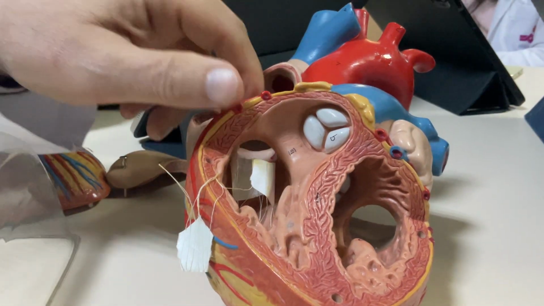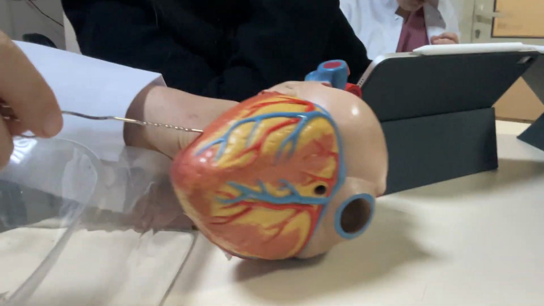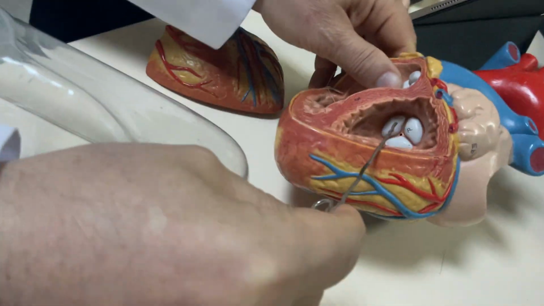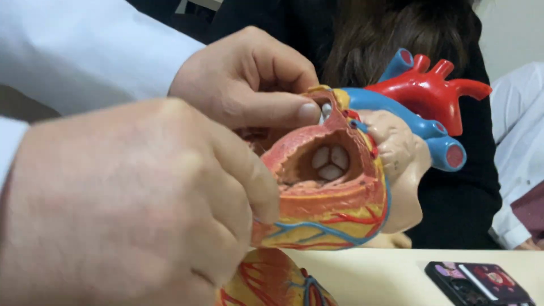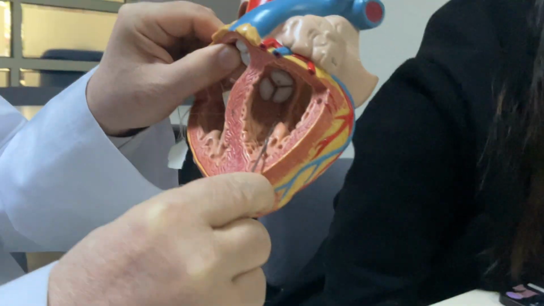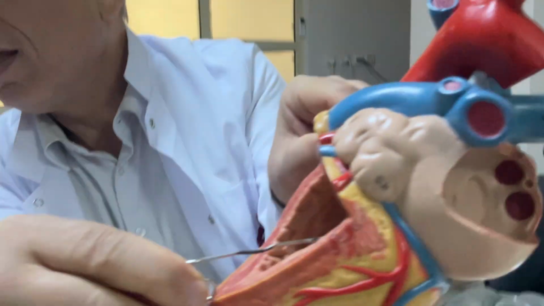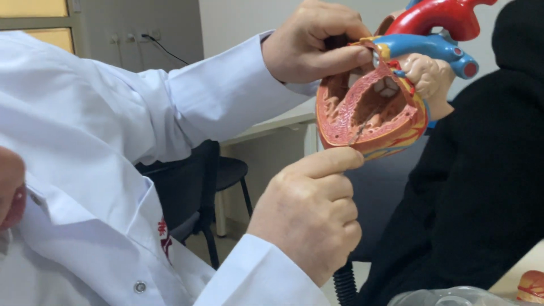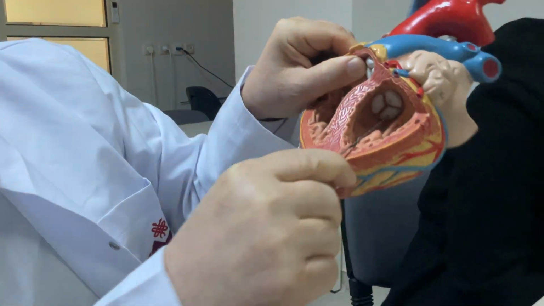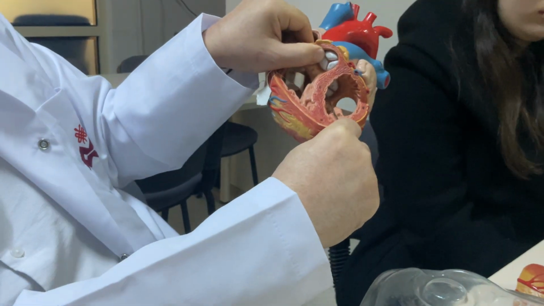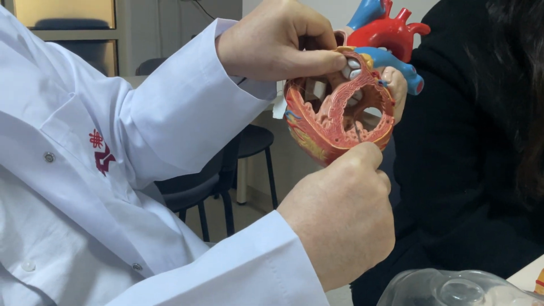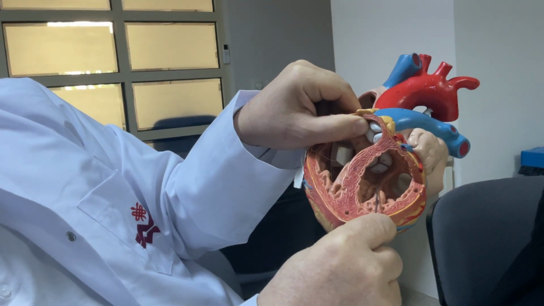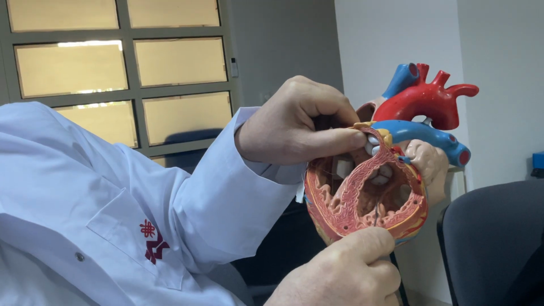Good. Okay, and then let's come to here. Can you see this one, this guy here? This is, can you see this one here? Tricuspid. That is the right coronary? No, that's not right. It's the posterior, right? That's the posterior, or the NCC. Is that the aortic valve? Yes, this is the aortic valve.